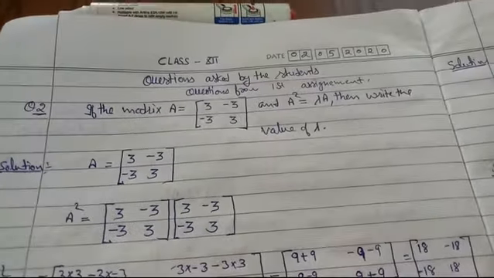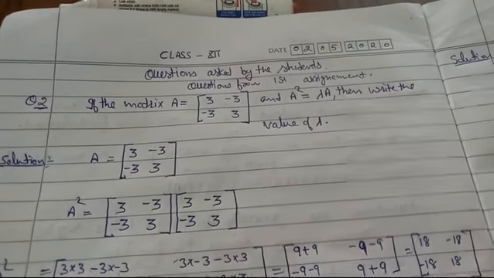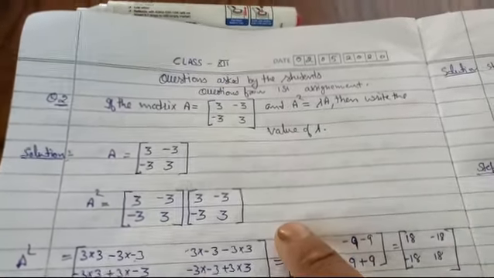As some students asked last day some questions from assignment number 1, questions number 2 and 9. They want the solution of these questions. So today I'm doing those two questions.